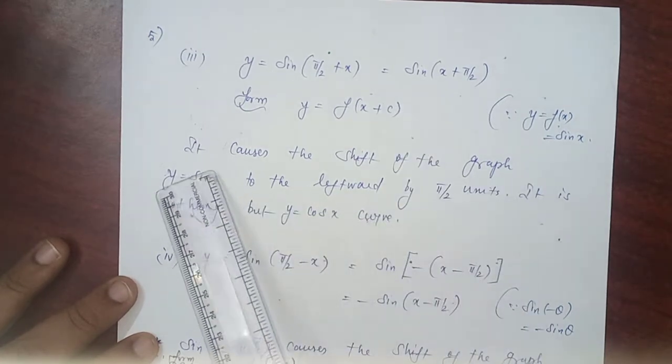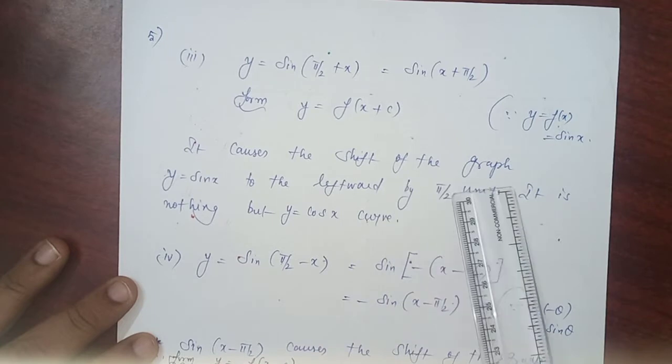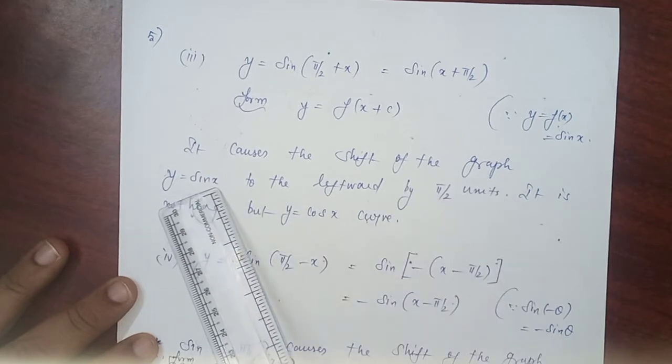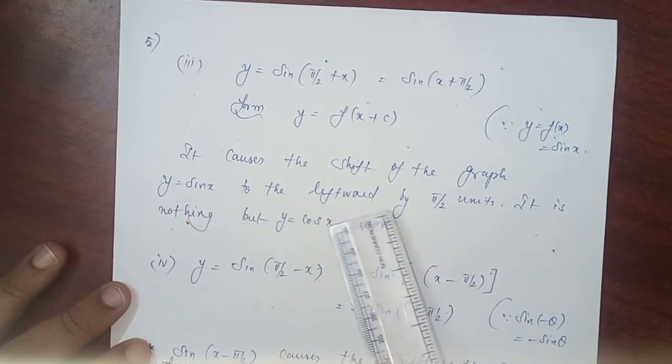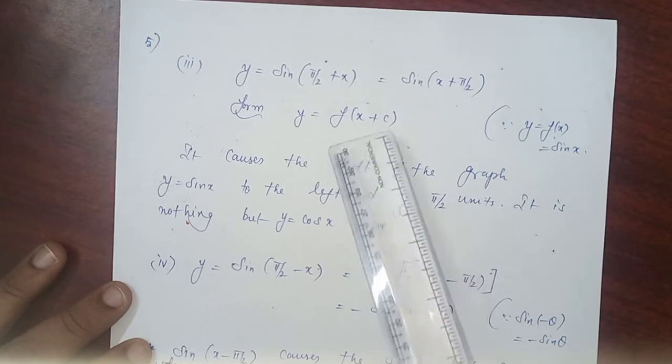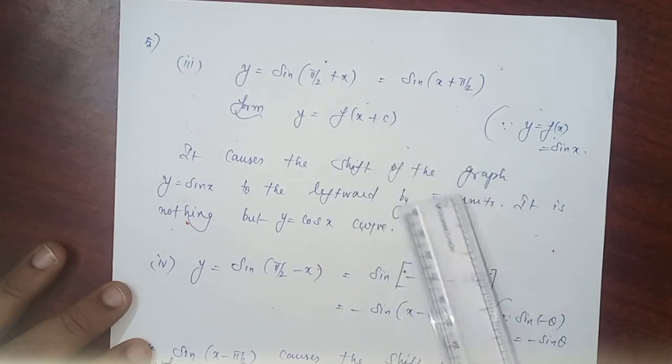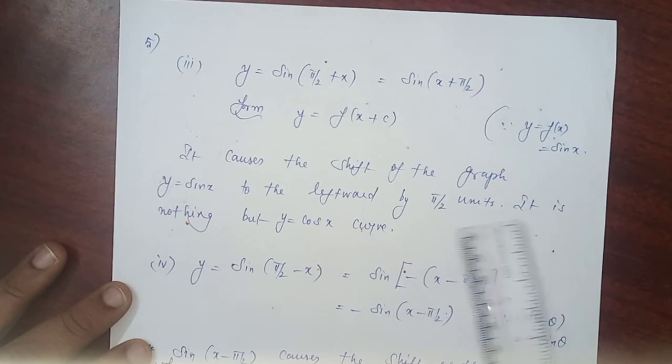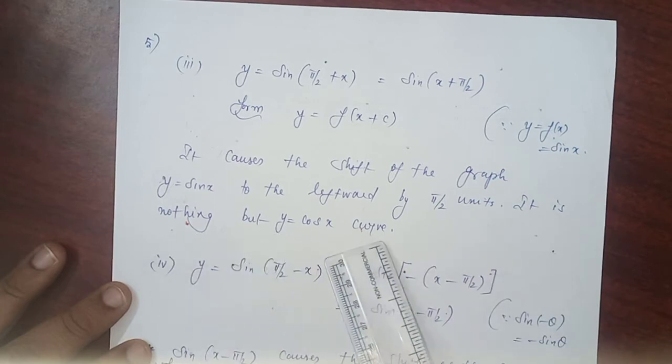Right? It causes the shift of the graph y equal to sine x leftward by 90. The c value is 90, leftward by 90 units. It is nothing but the y equal to cos x curve.